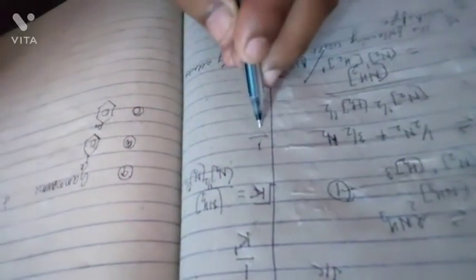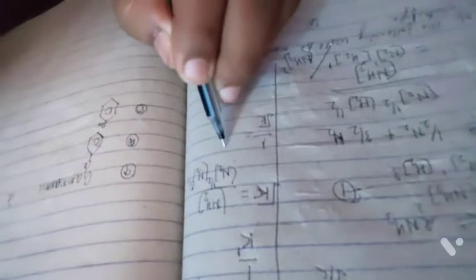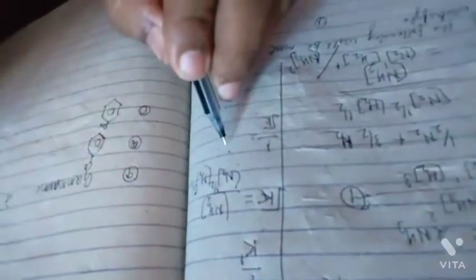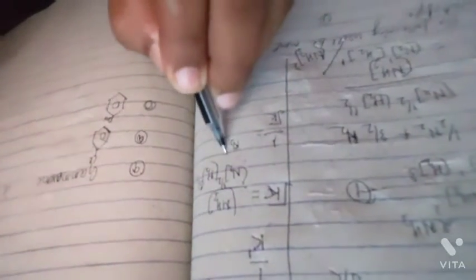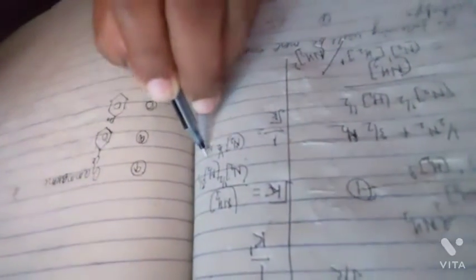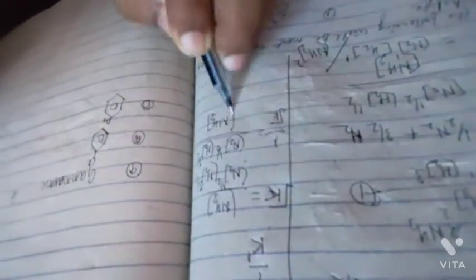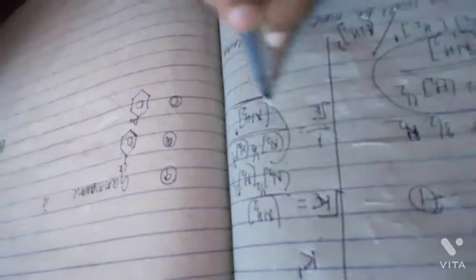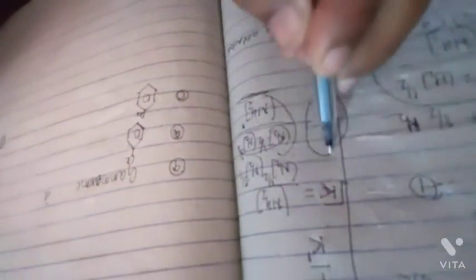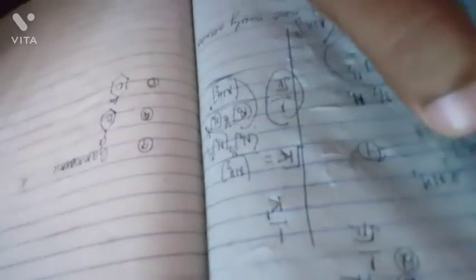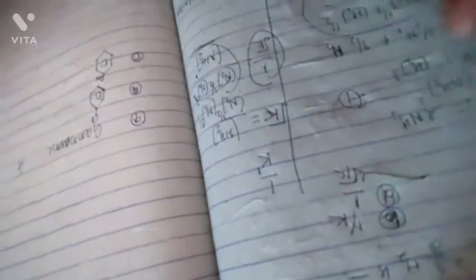So 1 by root K will be equal to, since it is the reciprocal, N2 to the power half, H2 to the power 3 by 2, upon NH3 to the power 1. So this is equal to 1 by root K, and this is K dash. So K dash must be equal to 1 by root K. The question asks for the new equilibrium constant for the new reaction in terms of K. So in terms of K it will be 1 by root K.